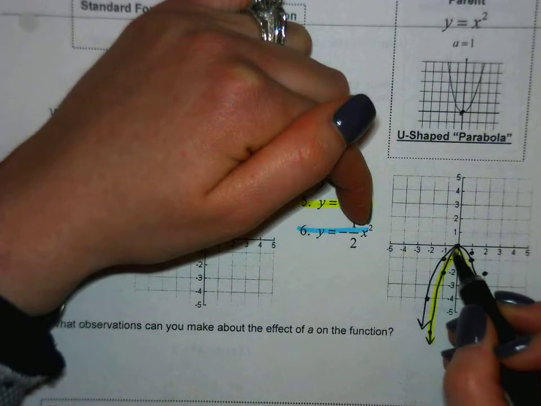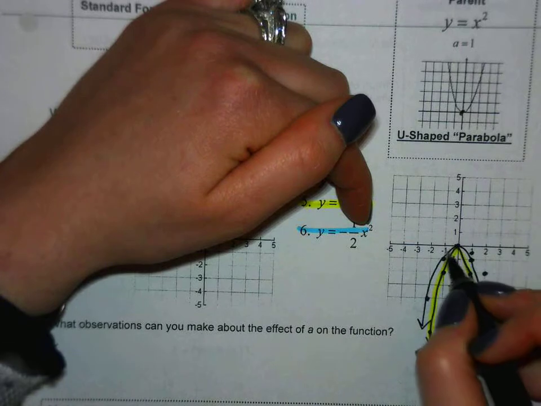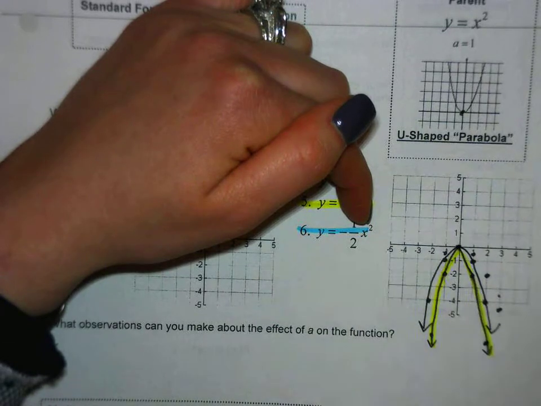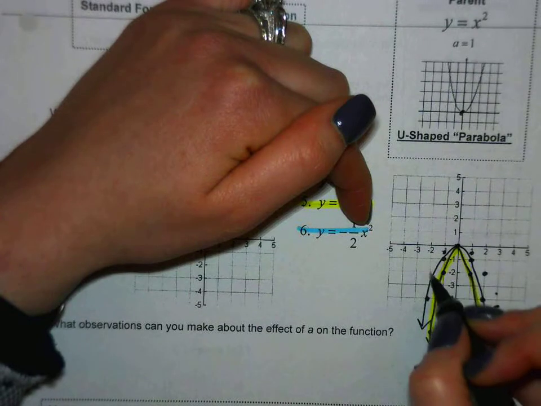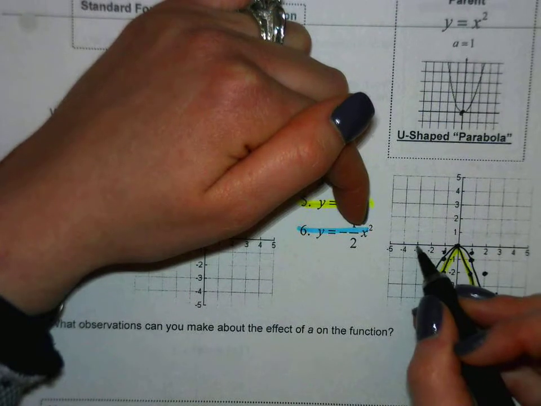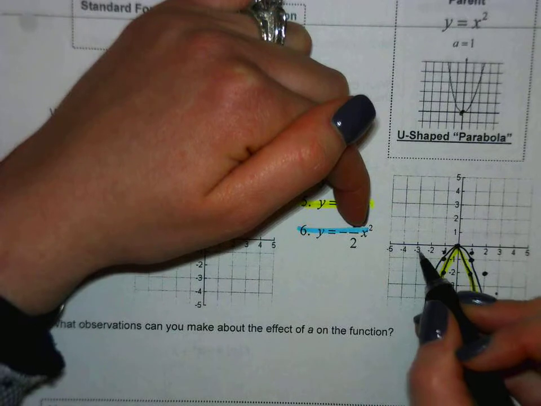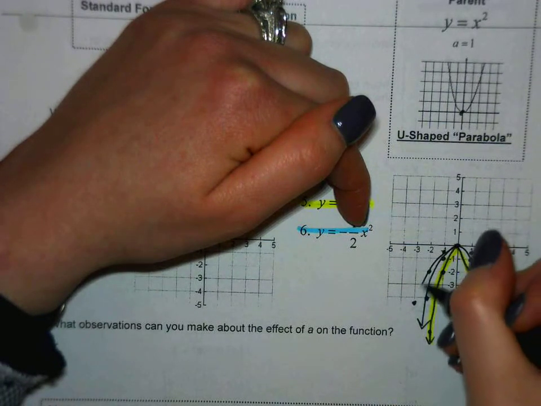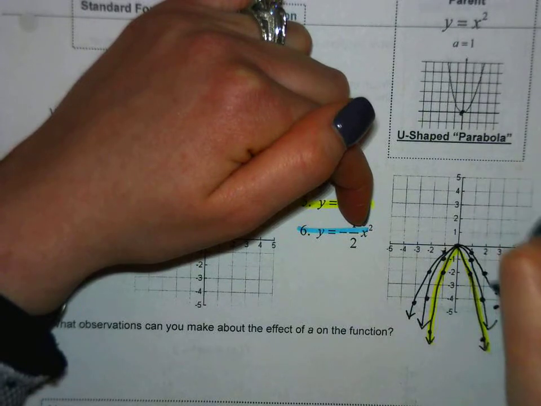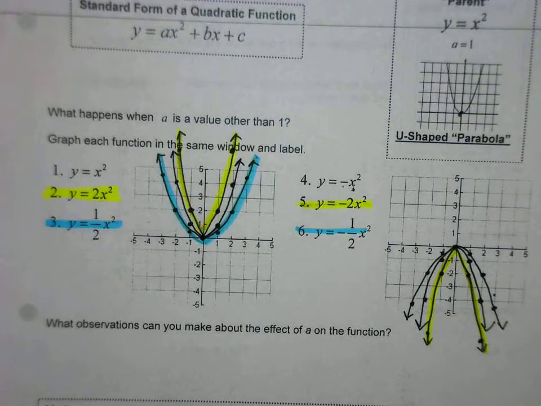So the negative 1 squared is 1, times by negative half is a negative 1/2. Negative 2 squared is 4, times by negative 1/2 is a negative 2. Negative 3 squared is 9, times by negative 1/2 is a negative 4.5. So we end up with that. We're just now facing in a different direction.